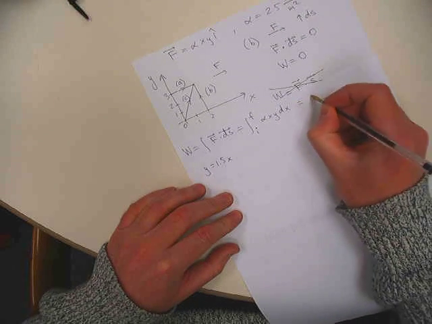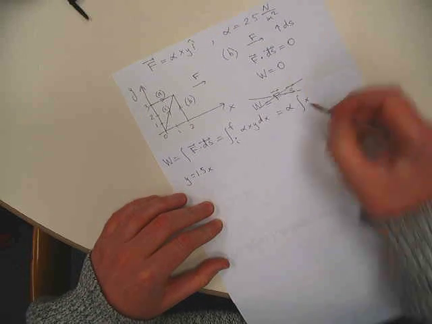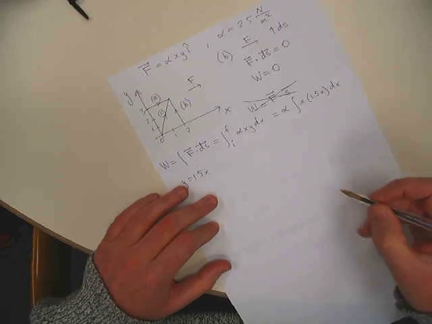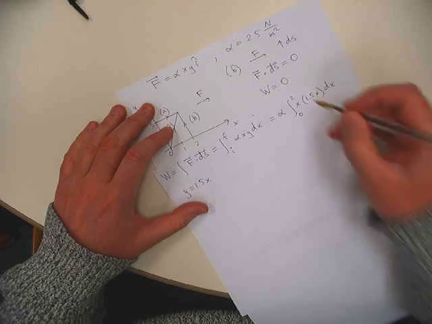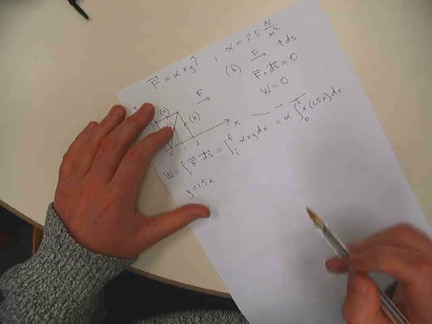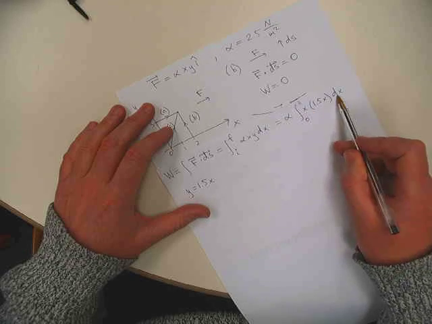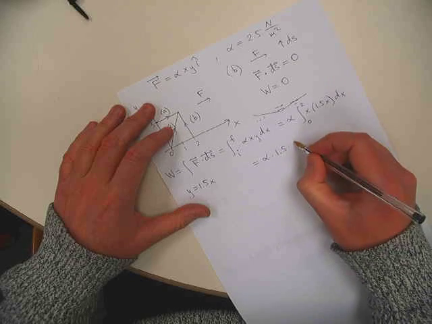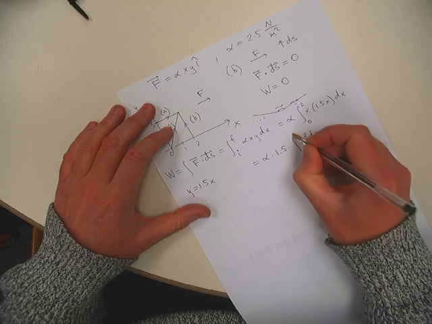We can still pull alpha out, but we have to replace y with its dependence on x, 1.5x, dx, and we are still integrating over x from 0 to 2. The final value of the integral is going to be very different because now the integral is x squared dx, right? So it's alpha times 1.5 times the integral of x squared dx from 0 to 2.